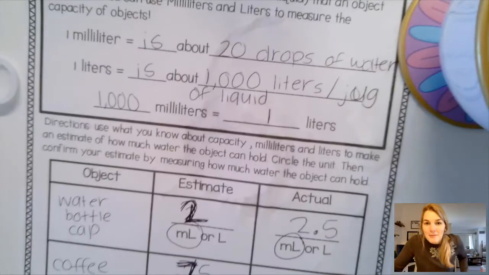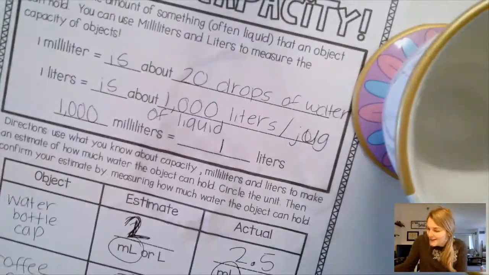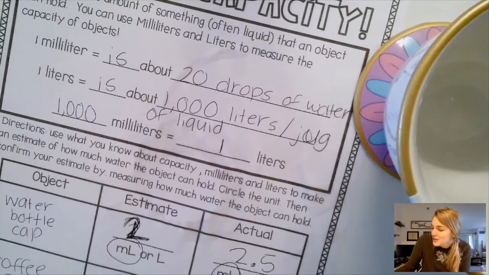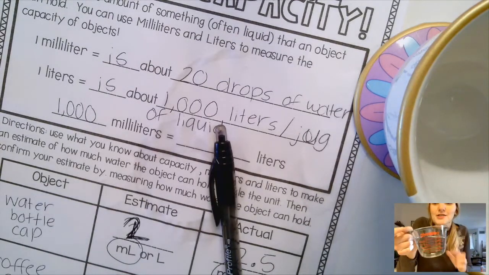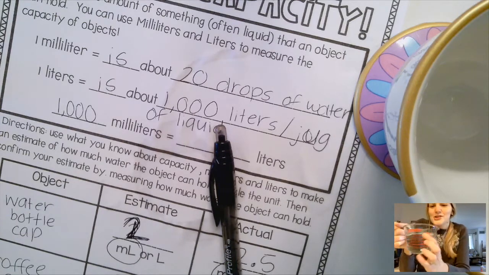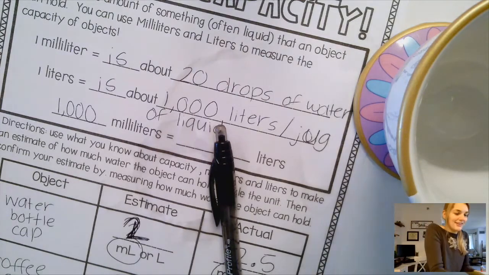Let's see. So it looks like, if we look here, and this is a terrible angle for you guys, but it is at about 250 milliliters. Oh my, I was drinking a lot of coffee. So we have here 250 milliliters. It filled up this whole measuring cup, 250 milliliters.